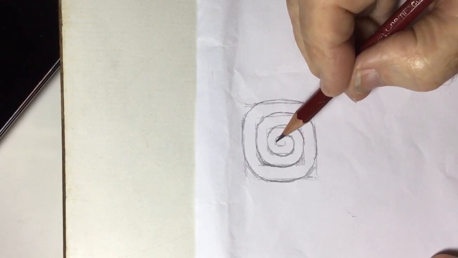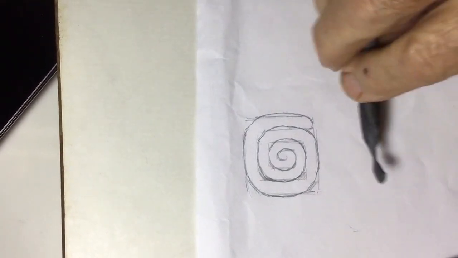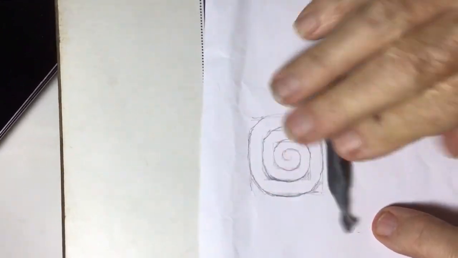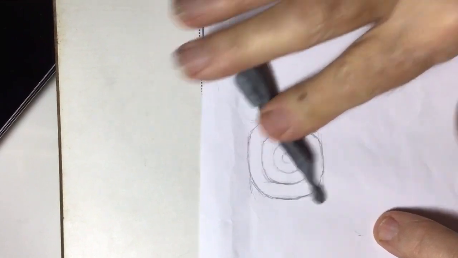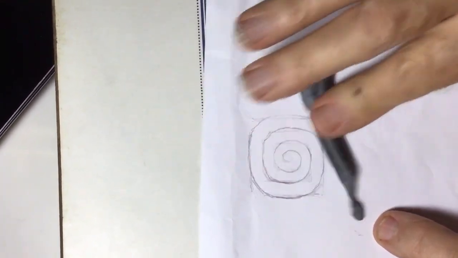So now you've got your curves on there. Now I'm going to do my little trick again, which most artists do. I'm just going to rub this over here, which will ghost that line now, and it does take out those early thought lines or lines that you had.